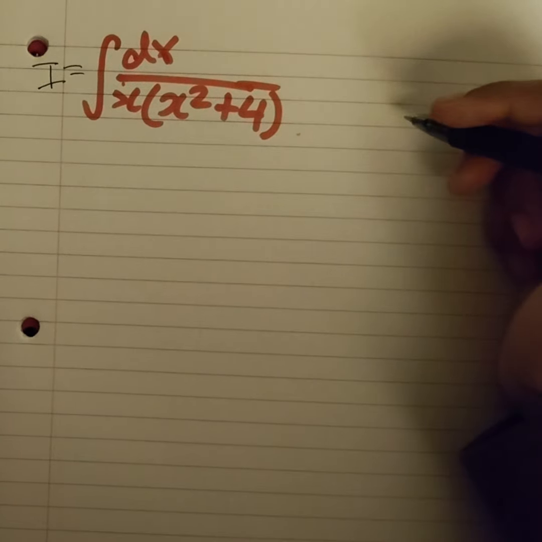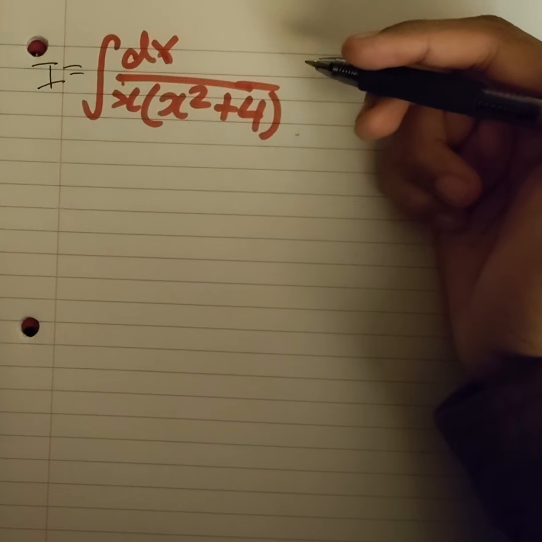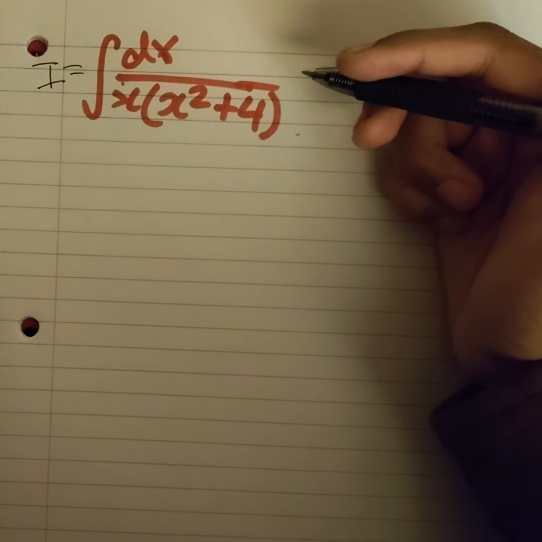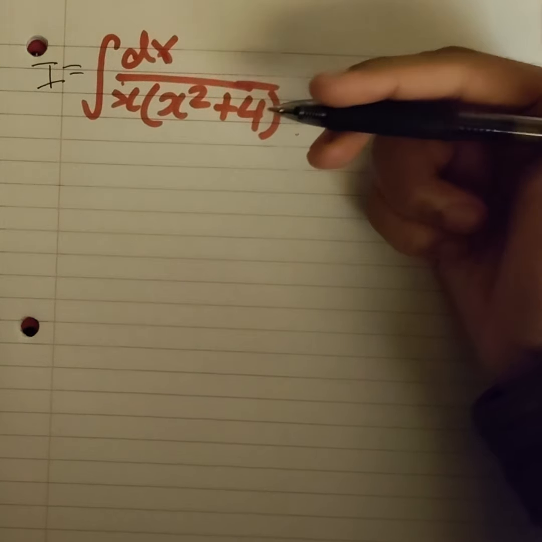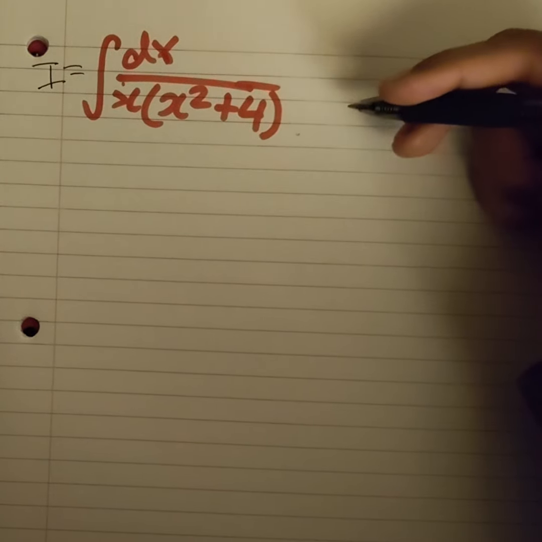So we need to alter it or algebraically manipulate it in such a way that we directly connect the function to the derivative and use the concept of u substitution more efficiently. So how would we do that? Well, dx and x are useless, they're basically just sitting there doing nothing, so we need to make use of this x squared plus 4. There's definitely a reason as to why it's there.